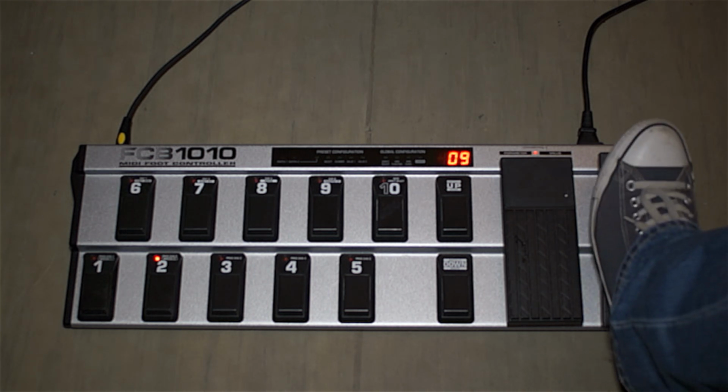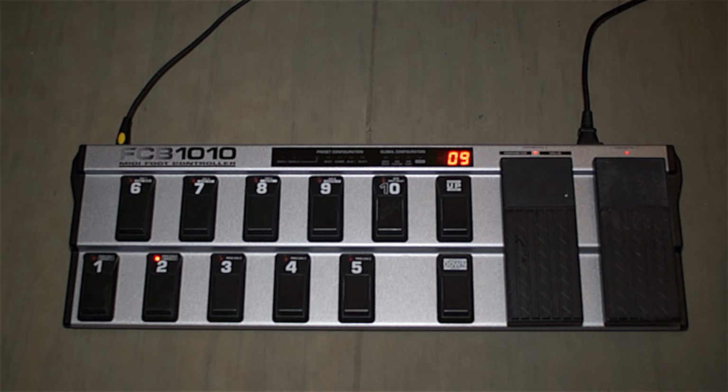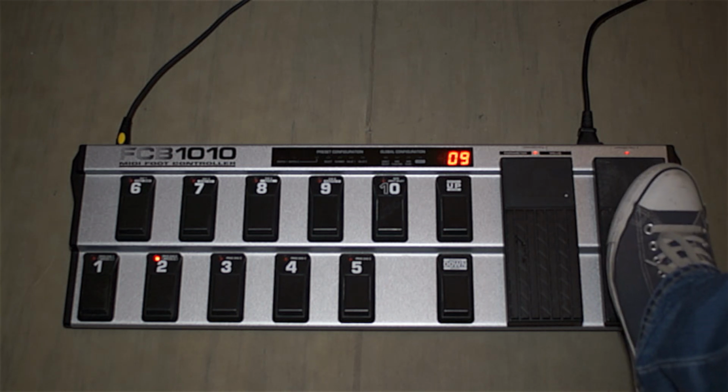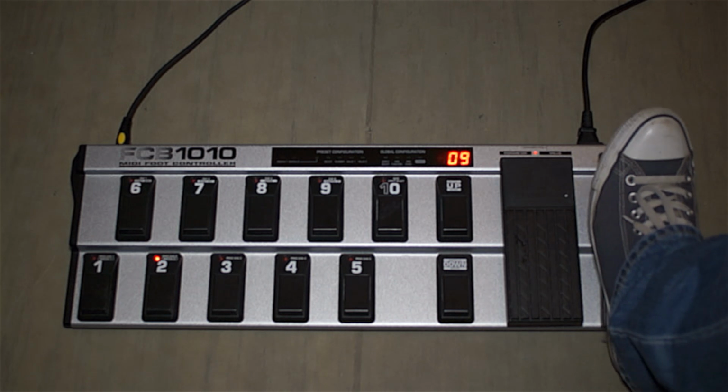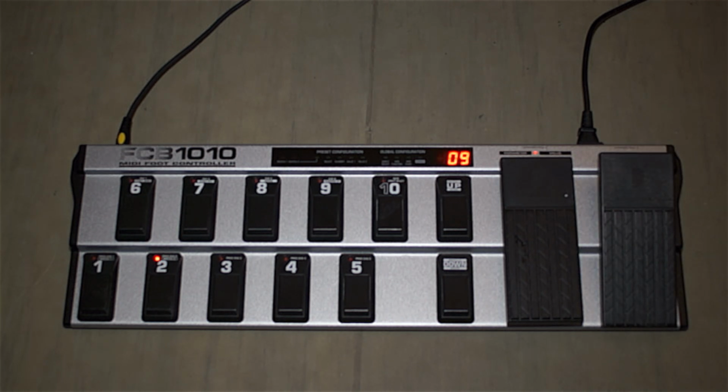But if you keep it in the toe position, it's still there, it doesn't switch off. But if you leave it in a heel position, it switches off.